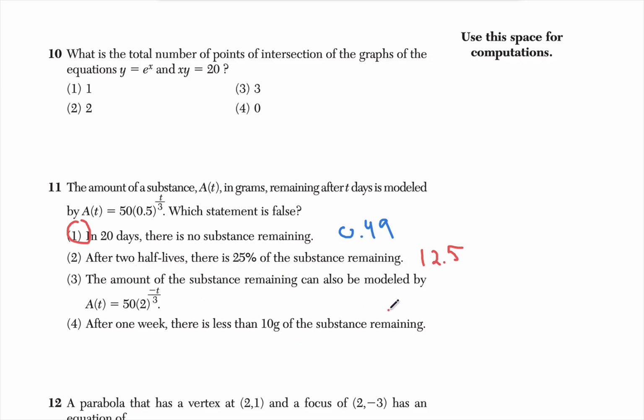Same thing here. The amount of substance can be modeled. What I did for this one, it looks a little bit different, but we know the negative just makes what's inside here flip, becoming 1/2. I tested, I said, guess what? At 6 days, which would be the 2 half-lives, if I substitute a 6 in here, I actually get 12.5. So it can model it, because whether I put a 6 into my normal function they gave me or this one, I get the same answer.